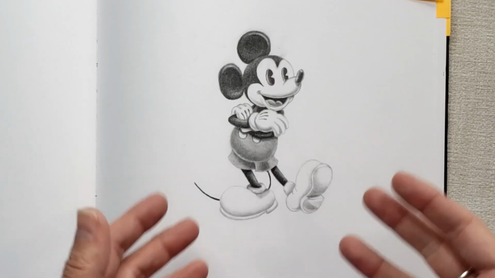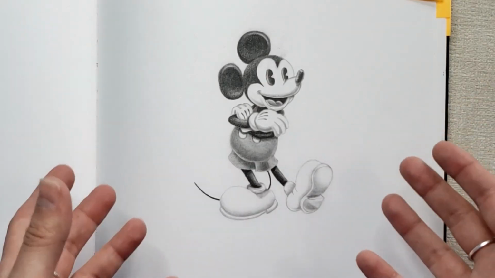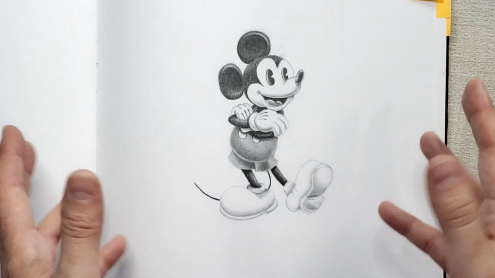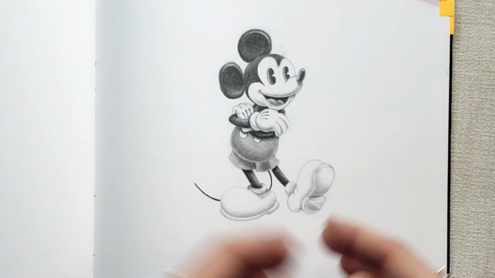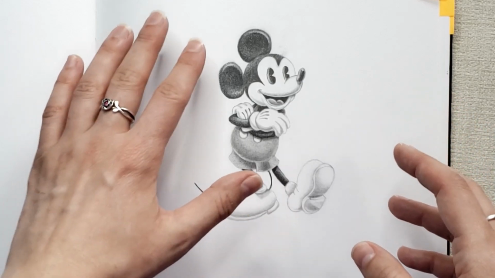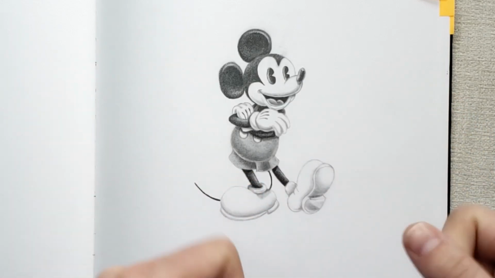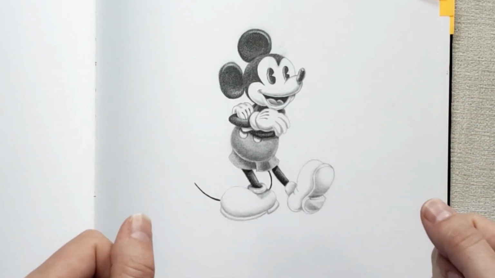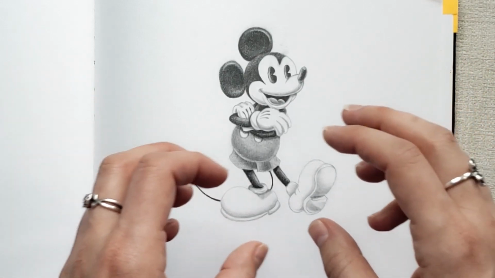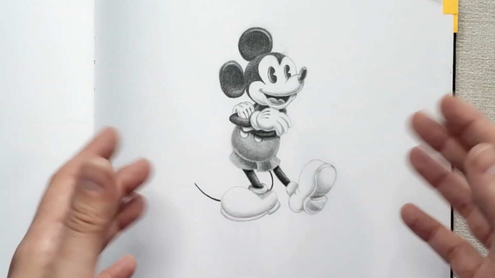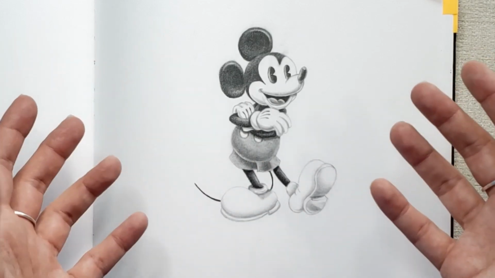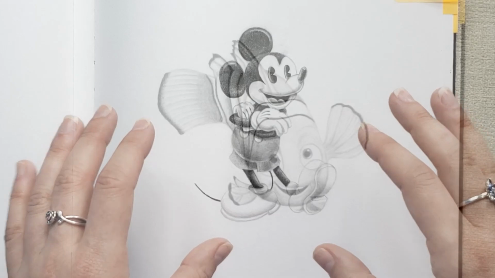Here's an example I did of Mickey Mouse, the very old school Mickey Mouse, and this is my favorite style that Mickey is drawn in. And as you can see, it's quite dynamic with the shading from very dark values to light values. So this is another great example of showing how one sketchbook and one focus in that sketchbook can yield so many different results. And I'm still using a variety of different Disney characters, so I'm still on theme.